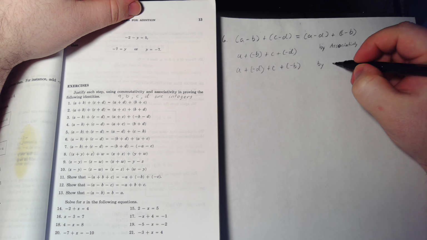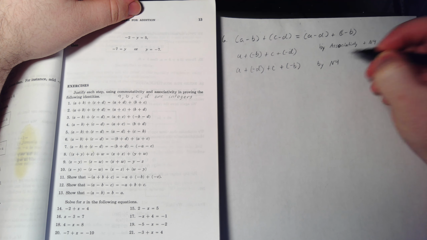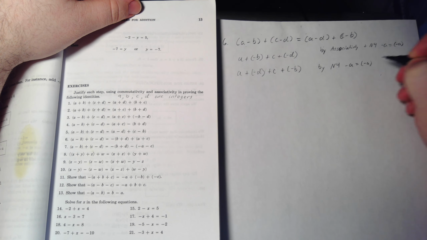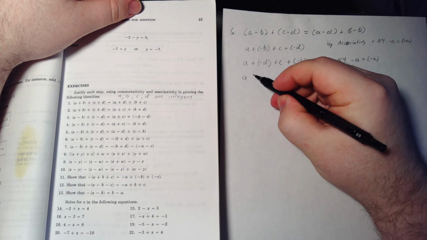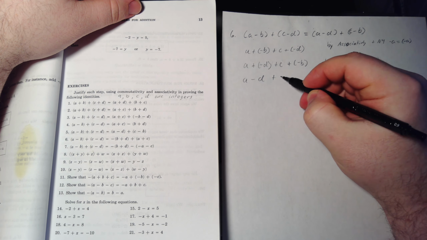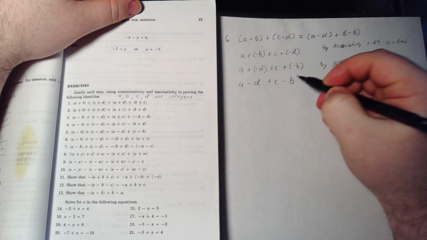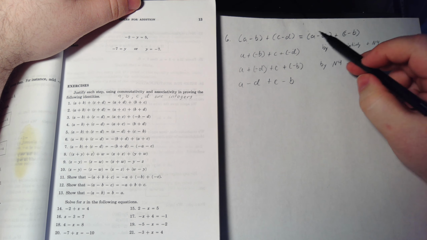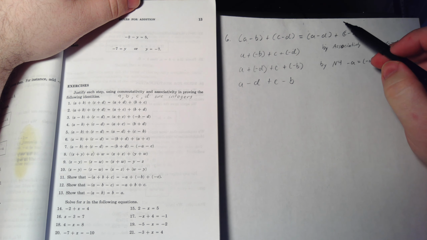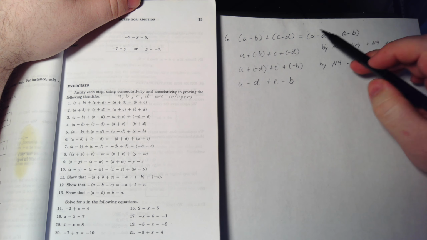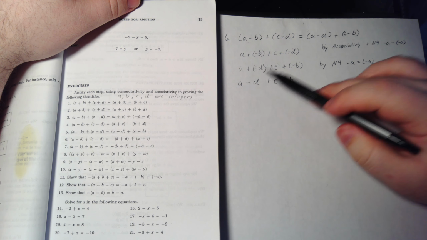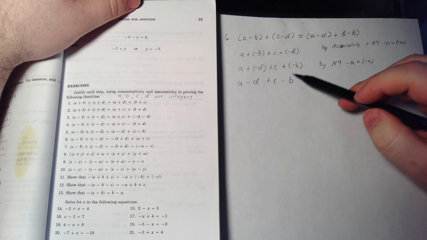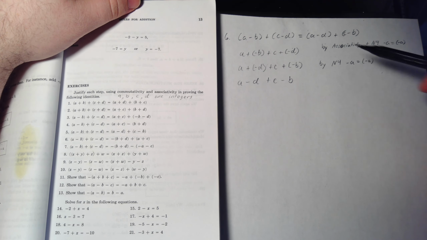So by N4, minus A equals minus A in parentheses, we could do A minus D plus C minus B. No more parentheses. So we have the ordering A, D, C, B, and we have the right minus signs, A minus D, and we have C minus B. But we don't have the parentheses that we want.